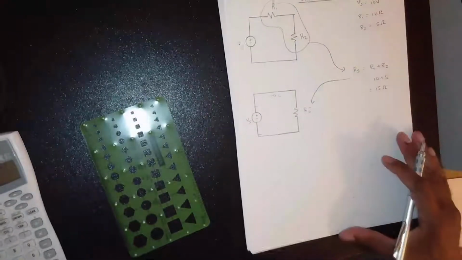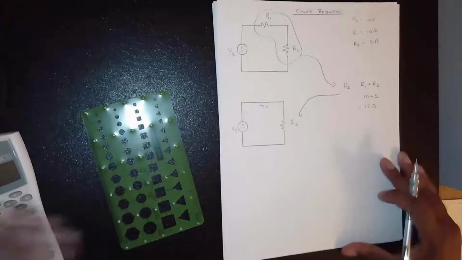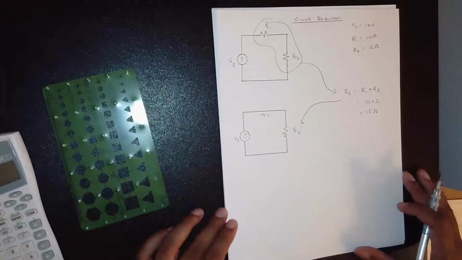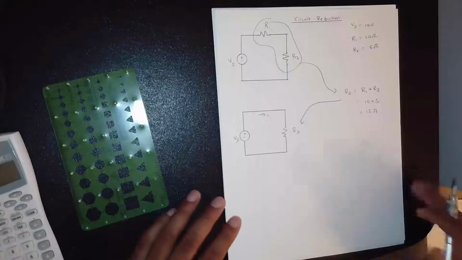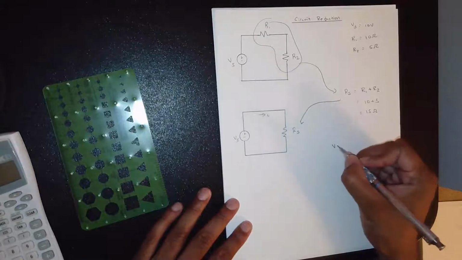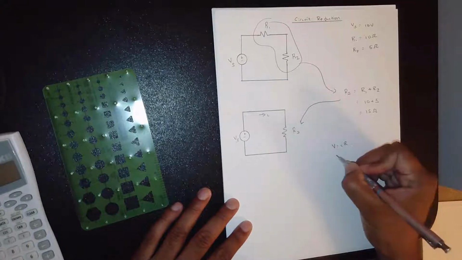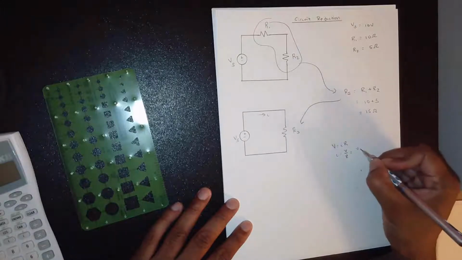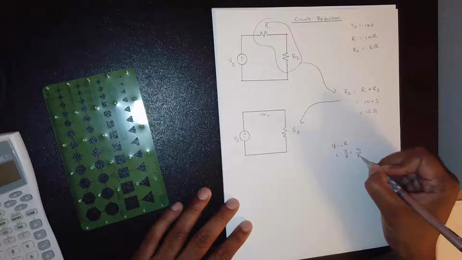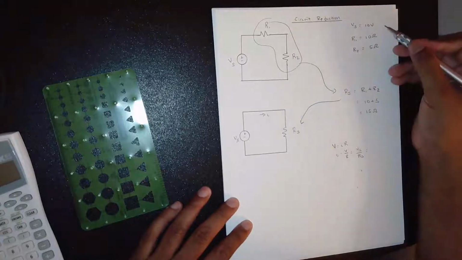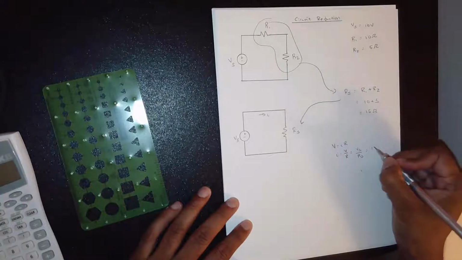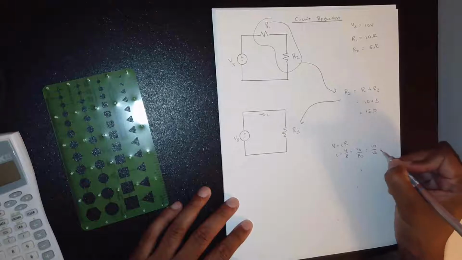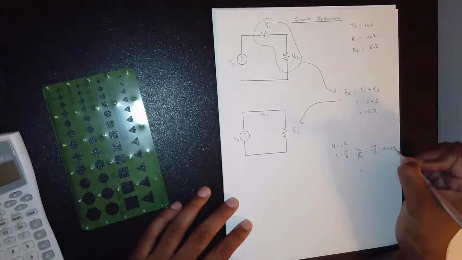Reset the camera. Just like so. Okay. V is equal to IR, so I is V over R. I is Vs over Rs, which is 10 over 15, which is 0.67 amps.